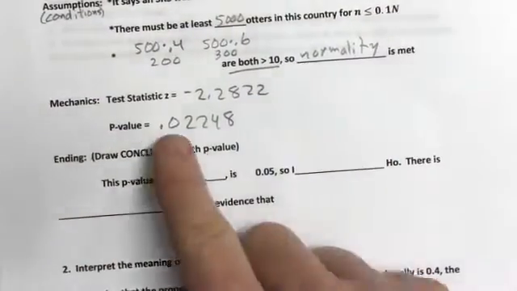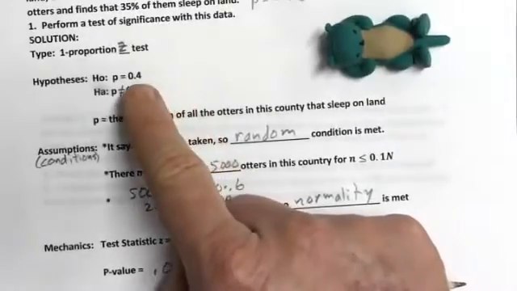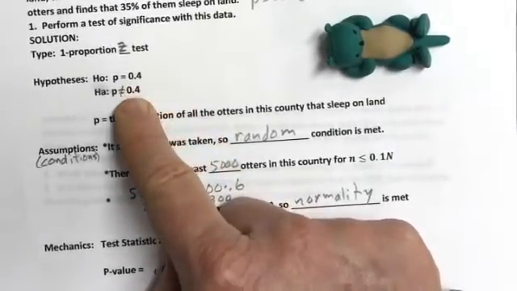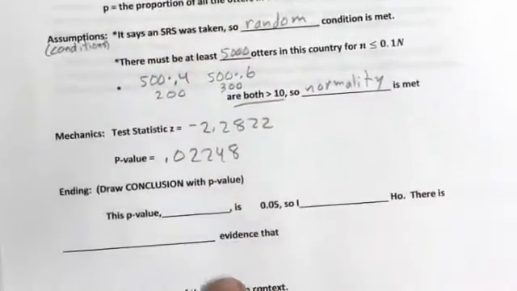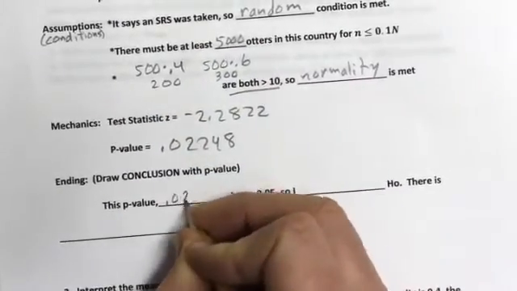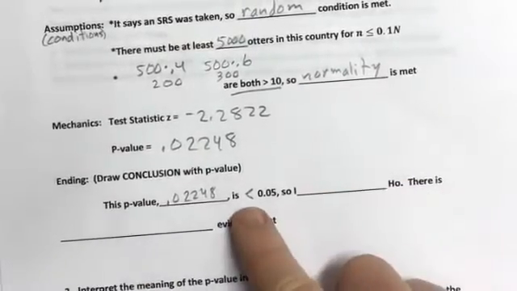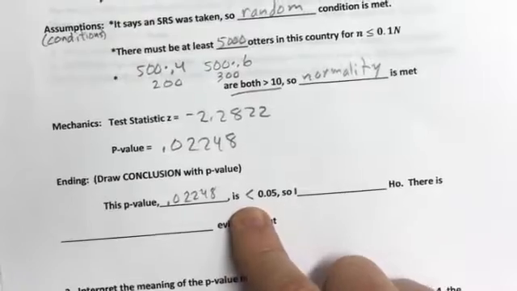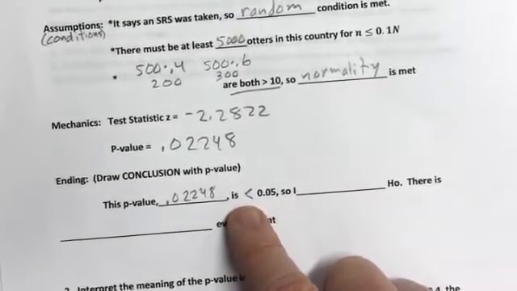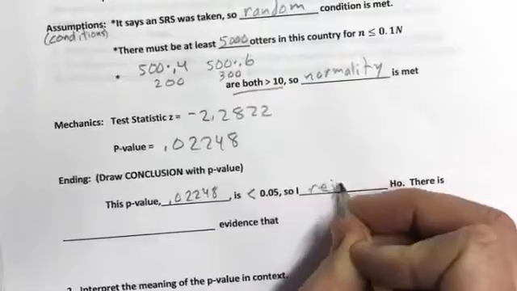And so then you must draw your conclusion with your p-value, which means we have to decide whether to reject the null or not, and do we have convincing evidence for the alternative. All right. And so we will say this p-value, and you write down what it is, 0.02248, okay, is less than. You want to comment, is it greater than or less than your alpha? And in this case, we were given an alpha, so we use 0.05. So since the p-value is low, we reject the null.